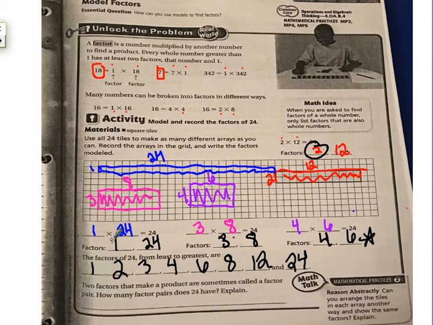Okay, I have 1 and 24 as a pair. I have 3 and 8 as a pair, 4 and 6 as a pair, and 2 and 12 as a pair. So 1, 2, 3, 4. Okay, so I can make 4 factor pairs, and from explaining that, you can show arrays as 12 rows of 2 and 8 rows of 3 and 6 rows of 4 and 24 rows of 1.